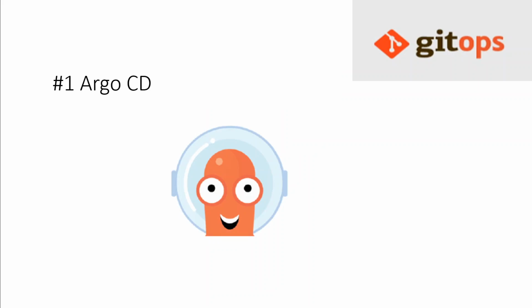The first one is Argo CD, and it is right now the most popular GitOps tool out there. Argo CD, or simply Argo, is a set of open source tools for Kubernetes, helping developers quickly and securely deliver software in a GitOps pattern. Argo CD simplifies application deployment and lifecycle management by automating deployment.